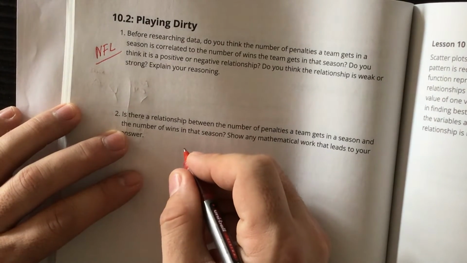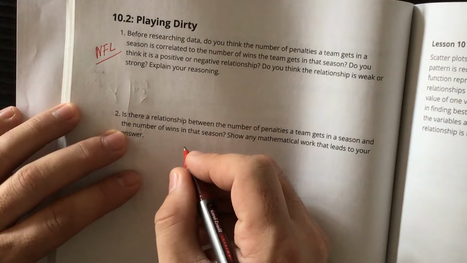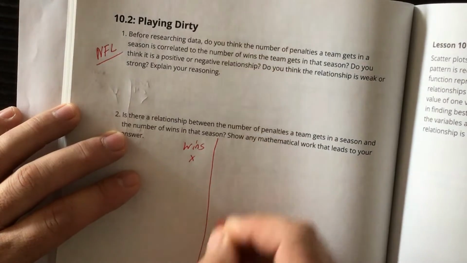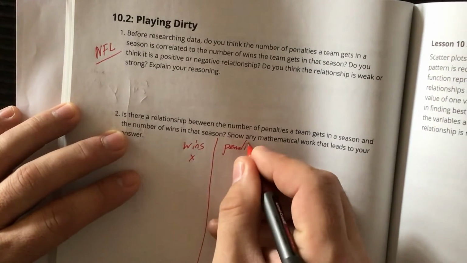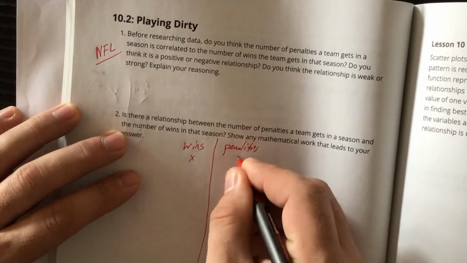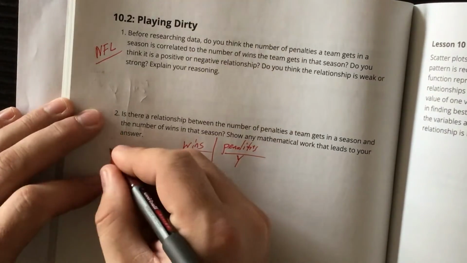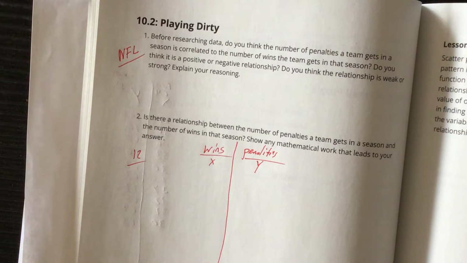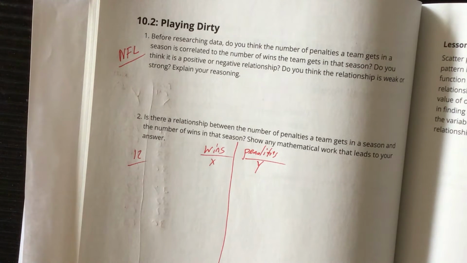We want wins as the X. All right, so number of wins will be our X value. Penalties will be our Y value. Let's choose 12 teams. I don't even know how many NFL teams there are, 34? 32.